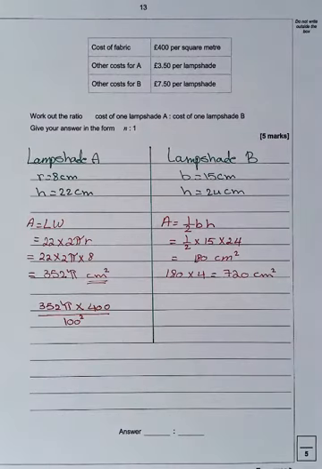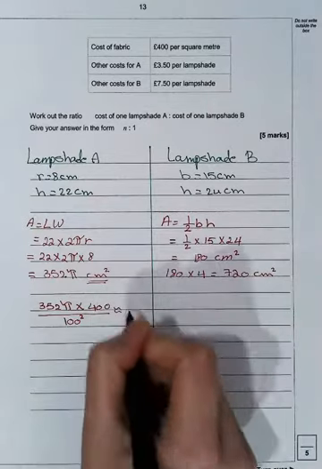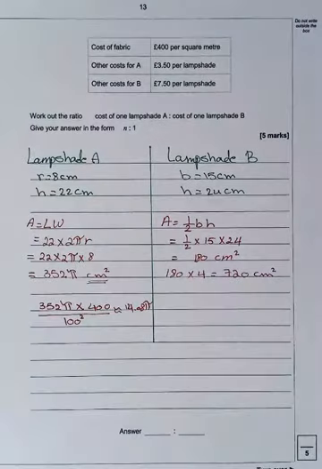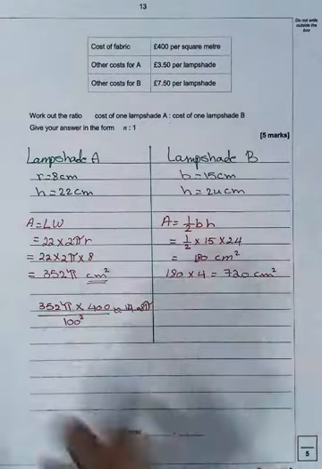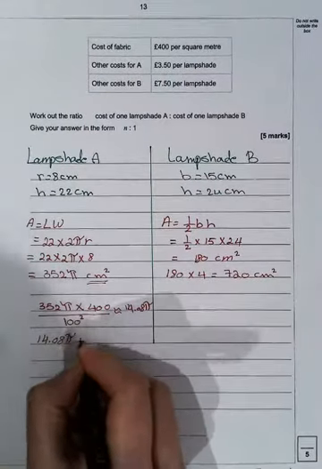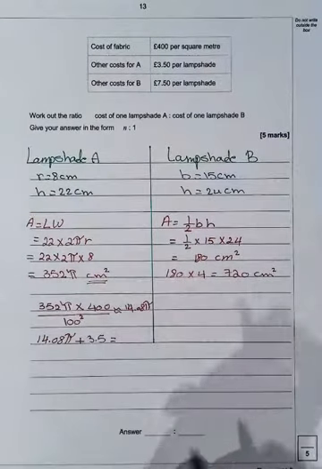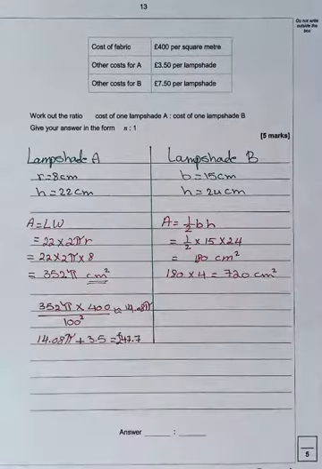And when I do that, the answer is going to be around 14.08 pi. Okay? Now, they said there is extra cost for lampshade A, which is 3.5. So I will add this 14.08 pi plus the 3.5 they were talking about, and I will end up with 47.7 pounds. Okay, so I found the cost for lampshade A.